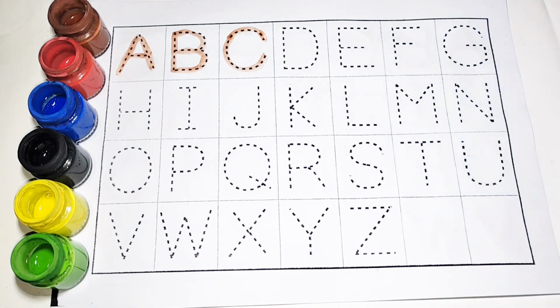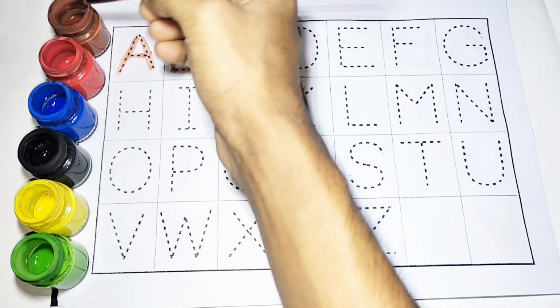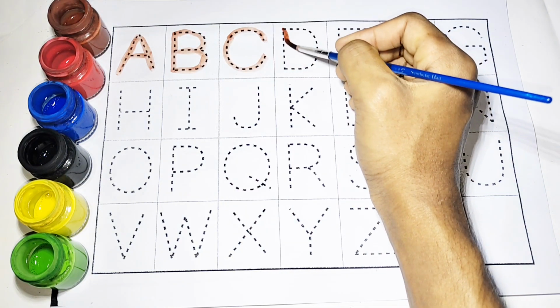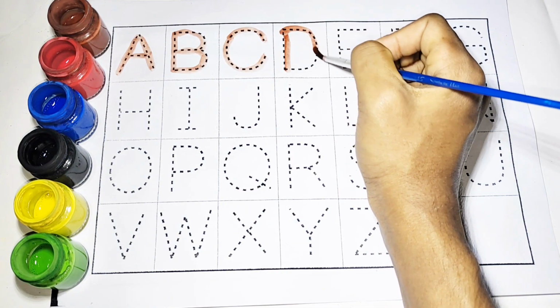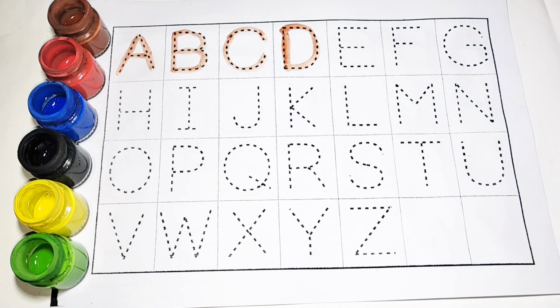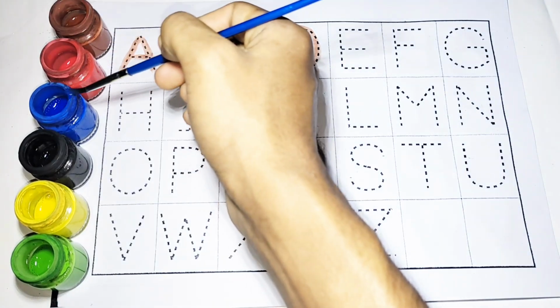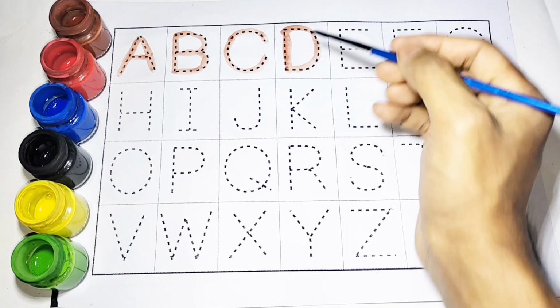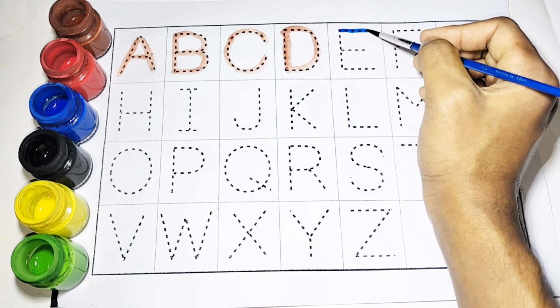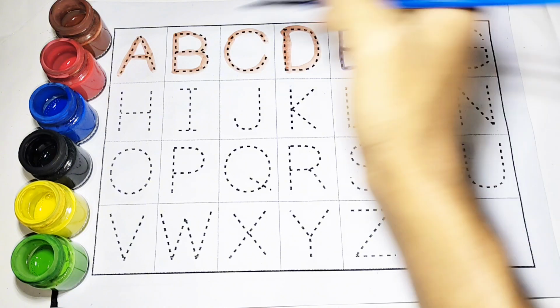The next one is D. D for doll. We again use brown color. Kids, the next one is E, and now we use blue color. E for egg.